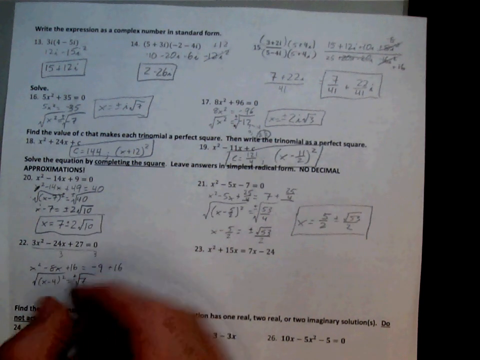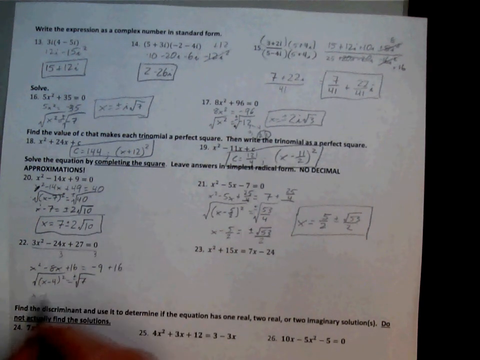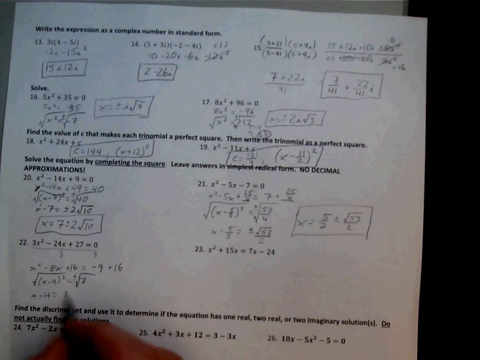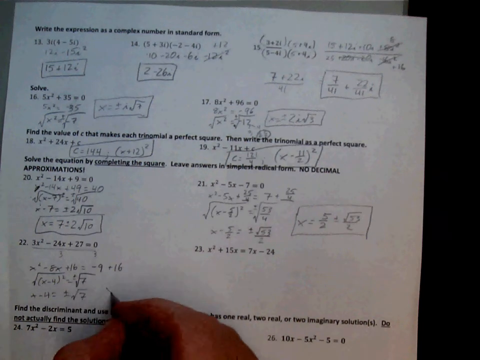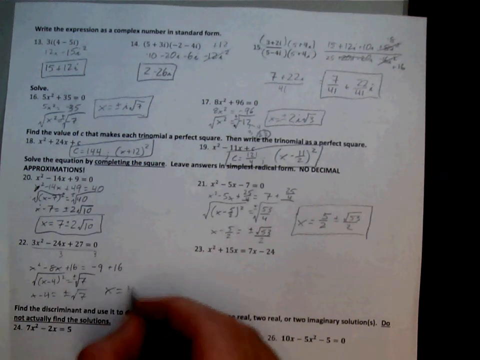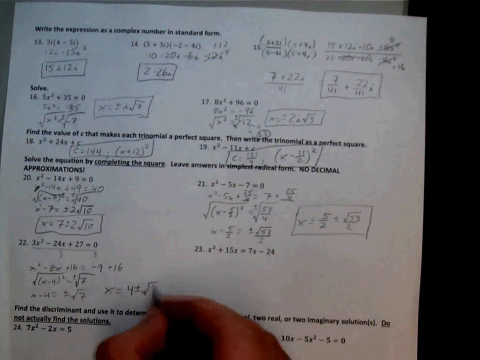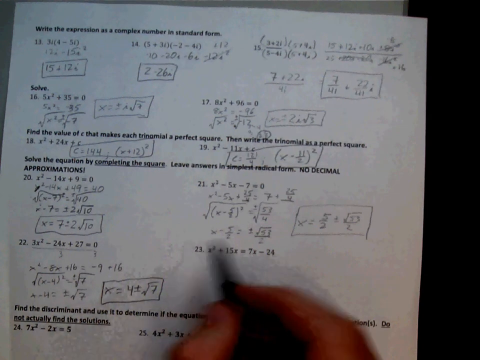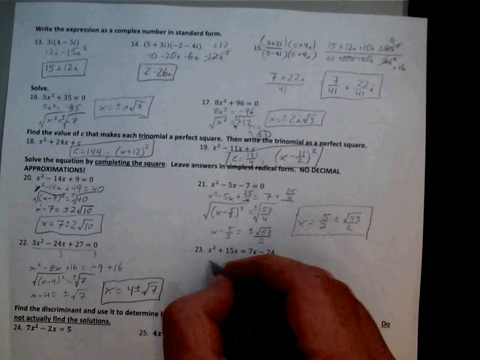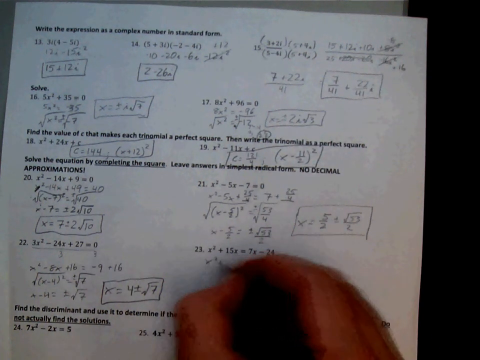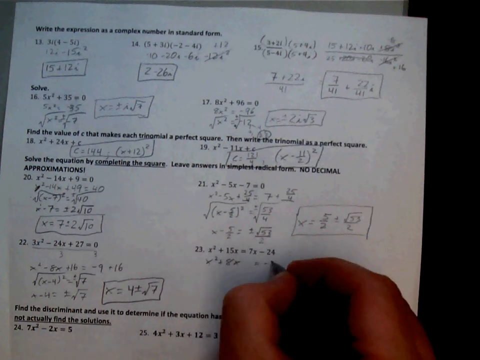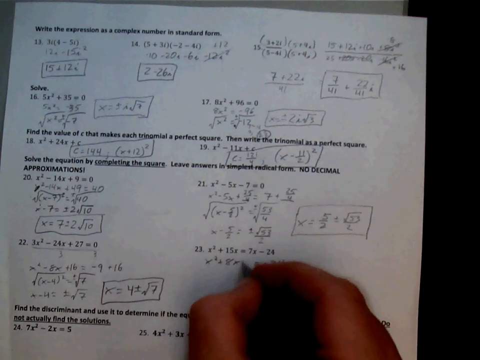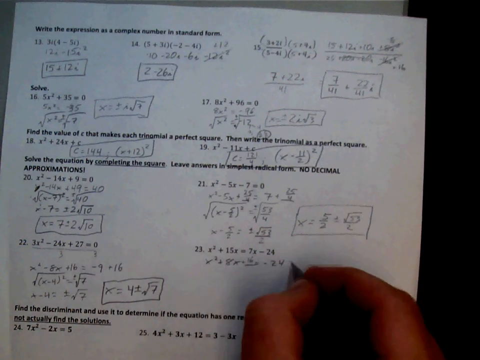Square root plus minus. x minus 4 equals plus minus square root of 7. Add the 4 over. x equals 4 plus or minus the square root of 7. Number 23, I've got to bring this 7x over. Okay, so half of 8, so I'm adding 16 to both sides.